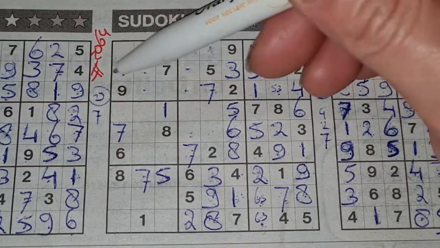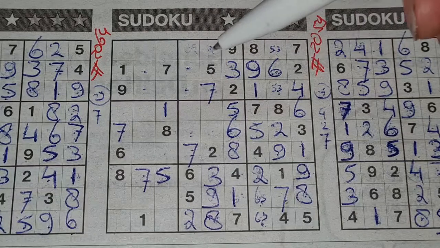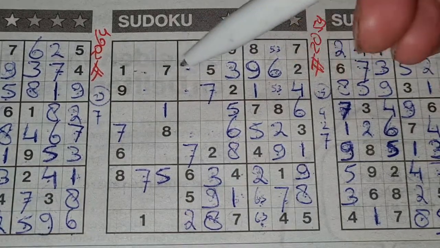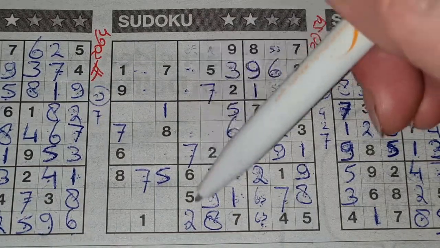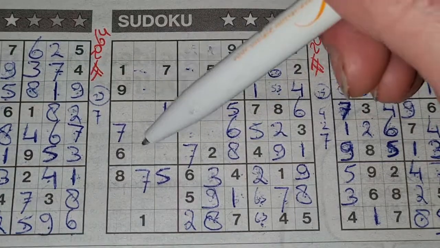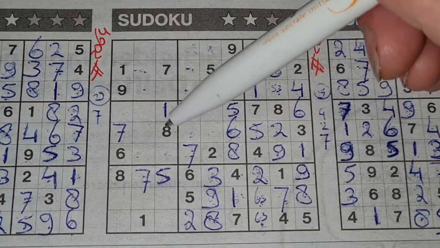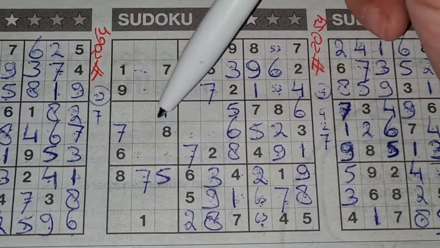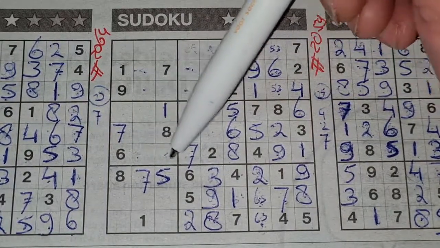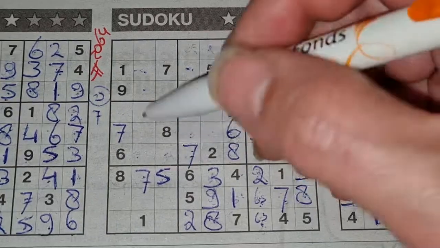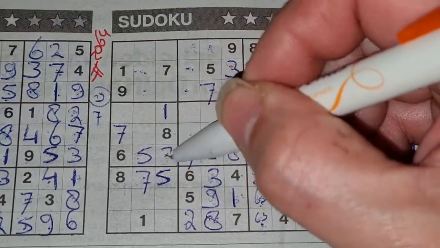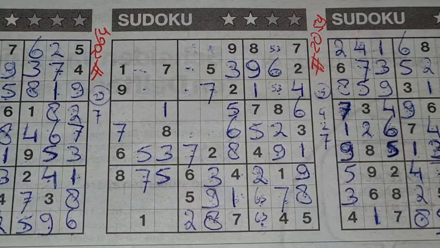2 numbers left in the second row for the numbers 4 and 8. I cannot fill this yet. Need to wait. How about these 2 numbers in this row? The 3 and the 5. We have a 5 here. No 5 there. 5 should be here, and the 3 goes there.